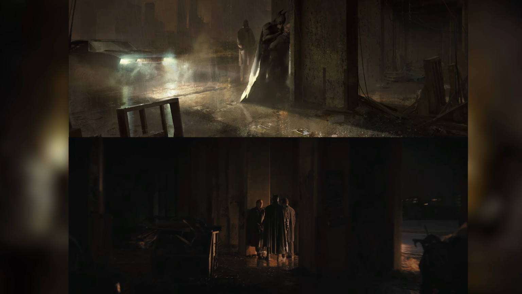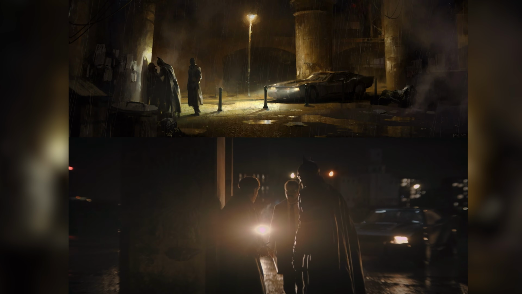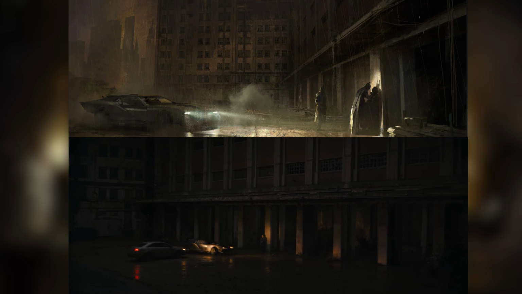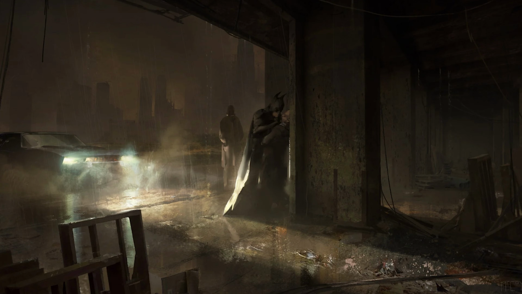So starting off with the Penguin's interrogation scene, there's actually a handful of pieces from this particular scene showing it from a couple of different angles. There's not a ton to say on this because it is so faithful. The setup is exactly the same. Penguin's pinned against the wall there. The scene is lit only by the Batmobile's headlights. Batman doing the interrogating with Gordon nearby.